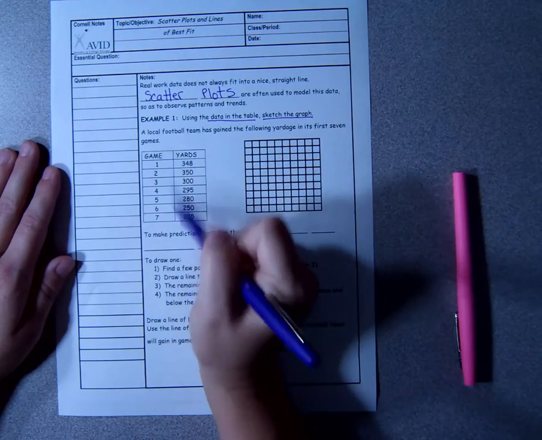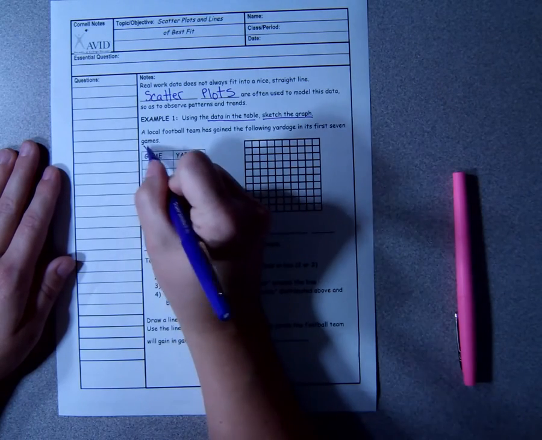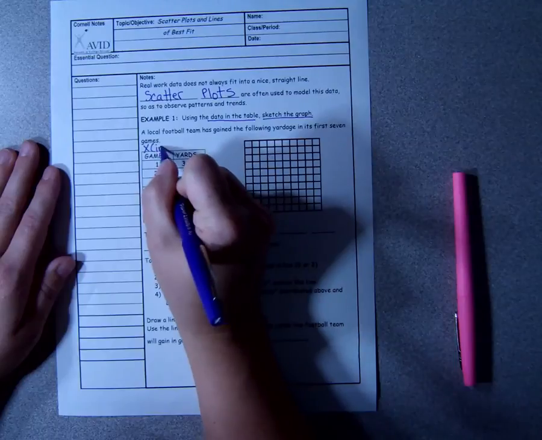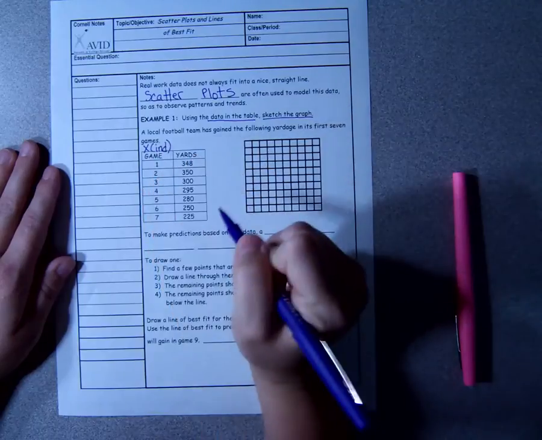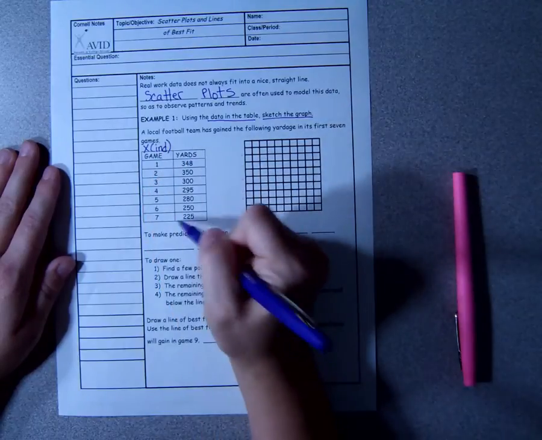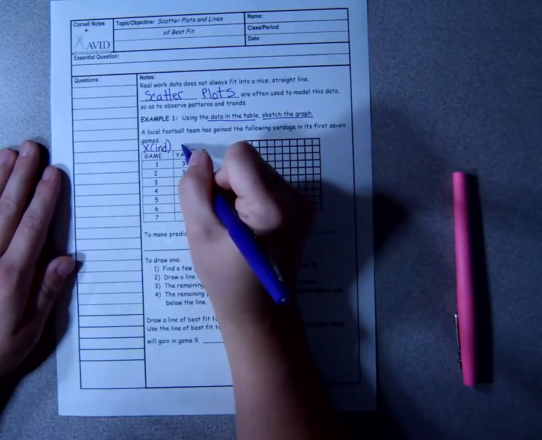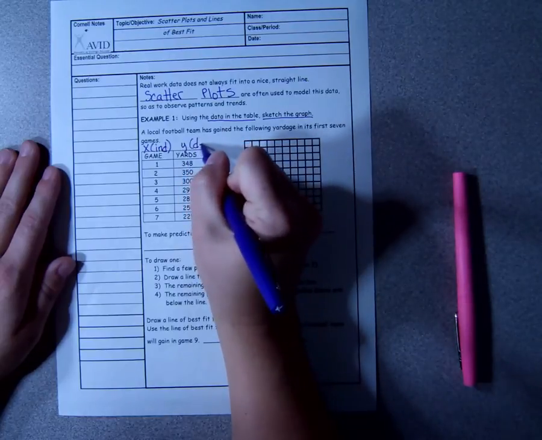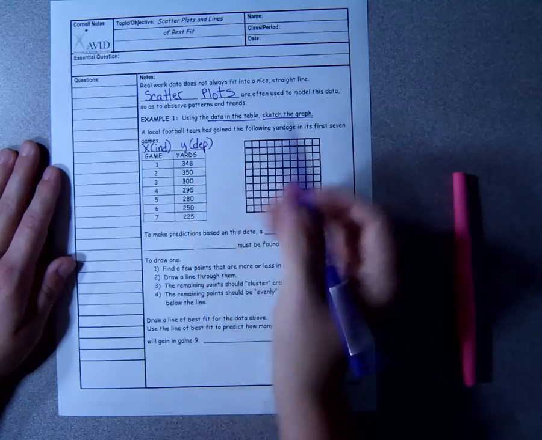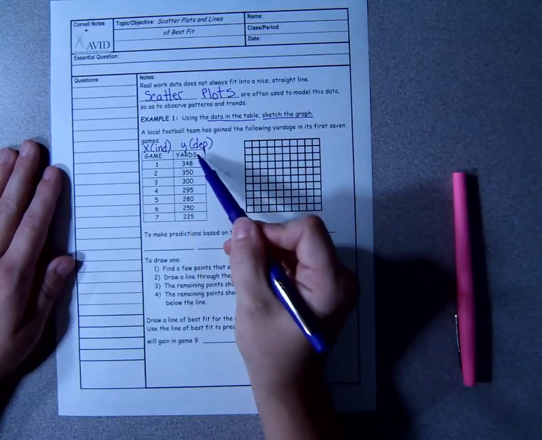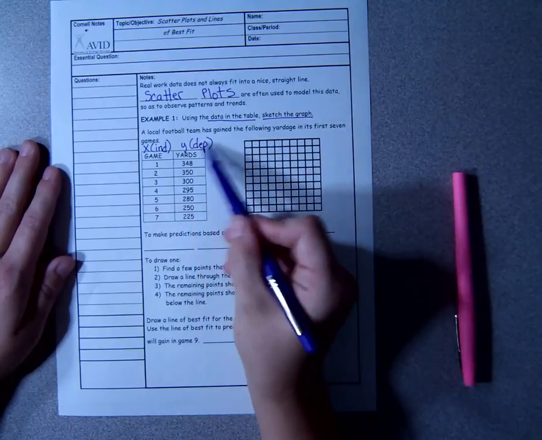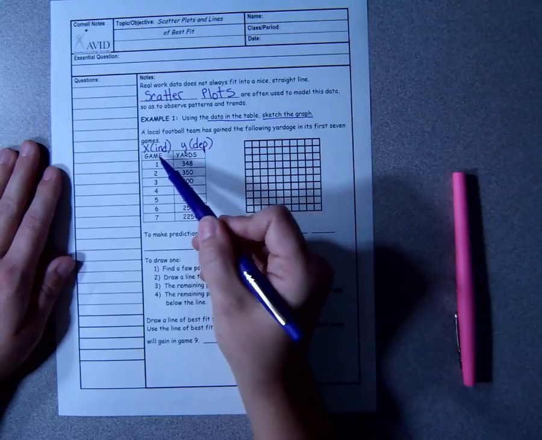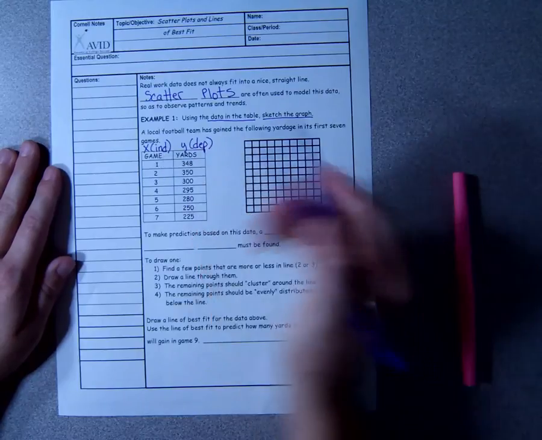Typically, the first column are your X's, your independent piece of information, but it doesn't have to be that. And the second piece of information are usually your Y's, your dependent piece of information, which means the yards they gain depend on the game they played.